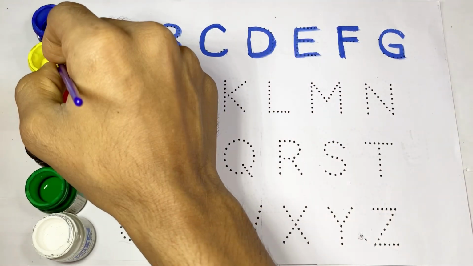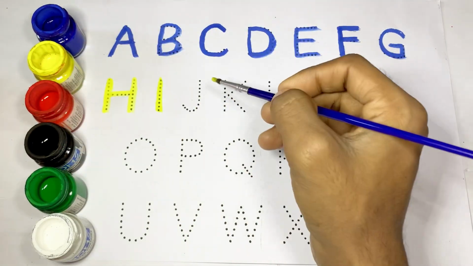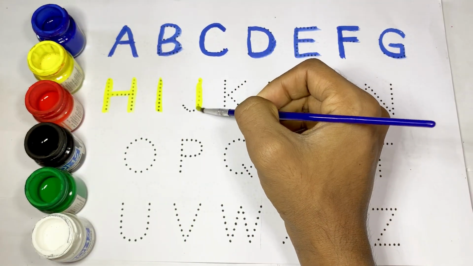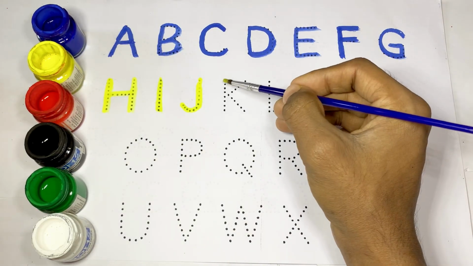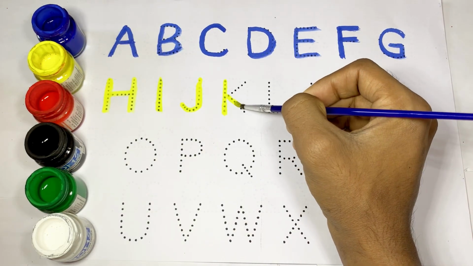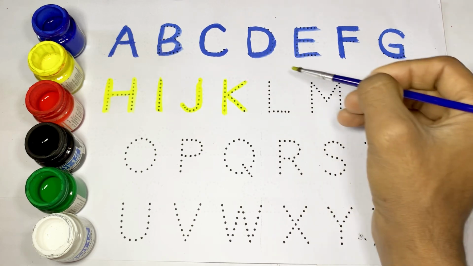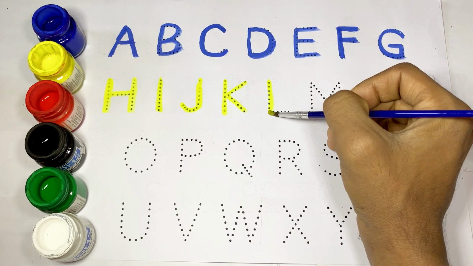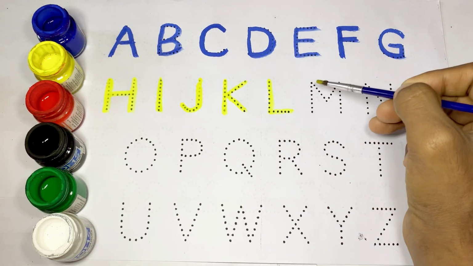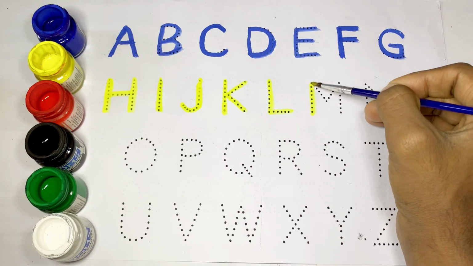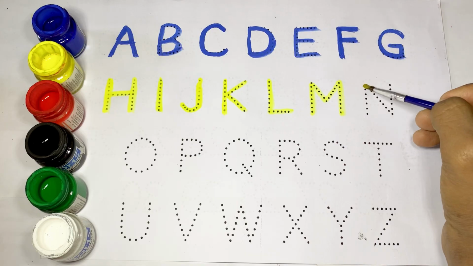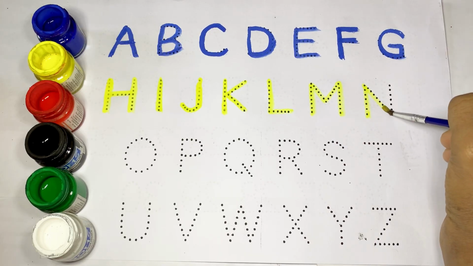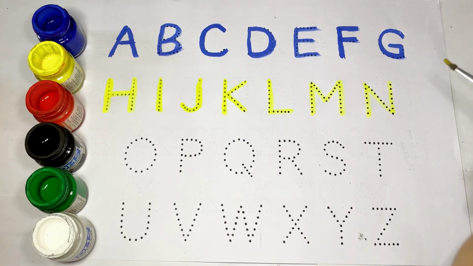Kids, again use yellow color and draw J for joker, J for jackfruit, K for kite, K for king, L for lion, L for lemon, M for moon, M for mango, N for nose, N for nest.